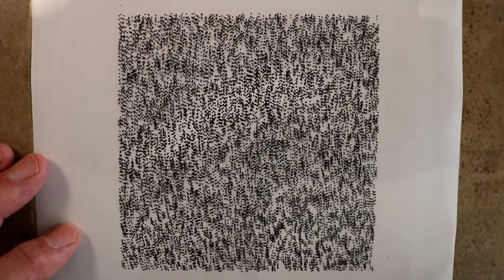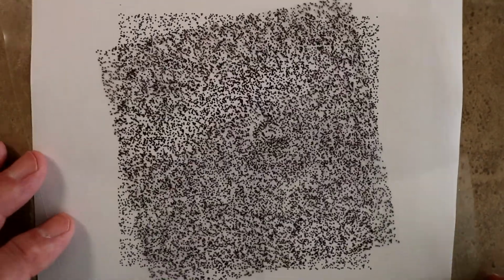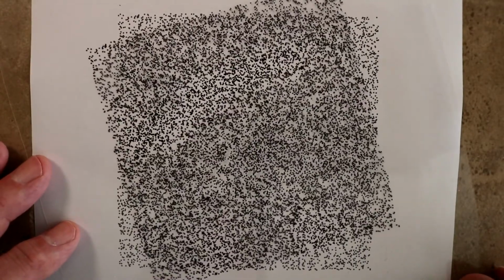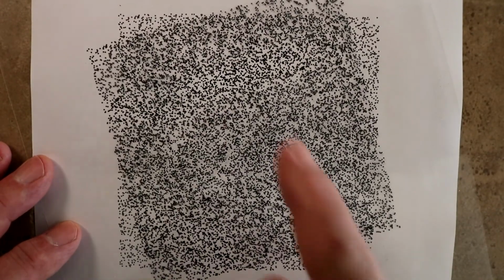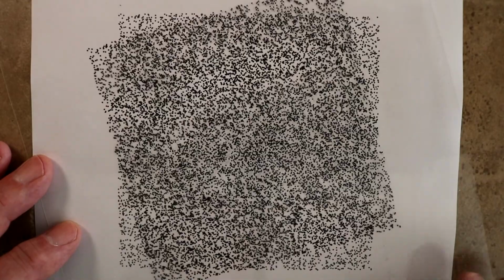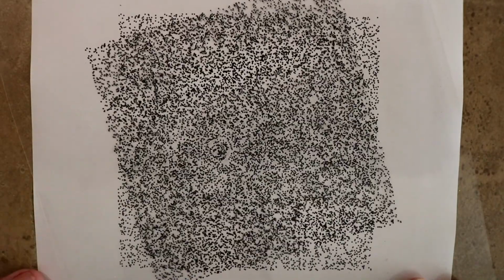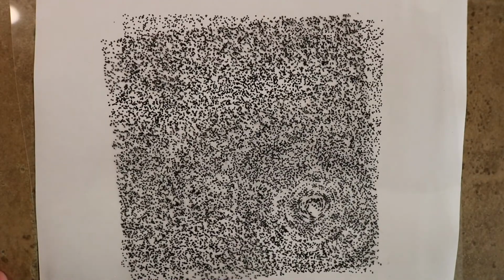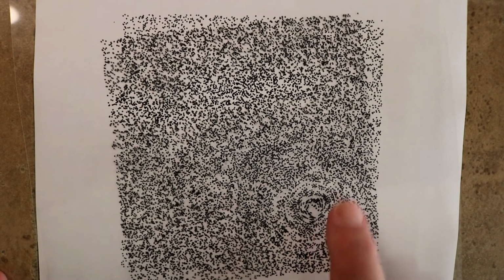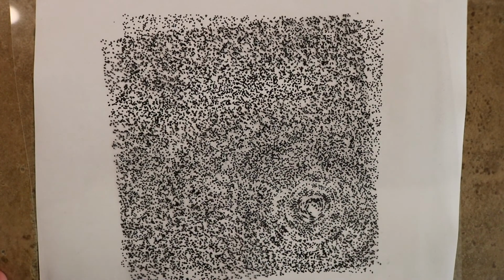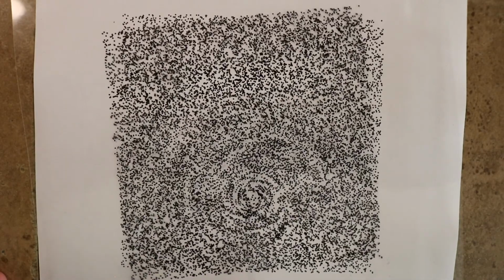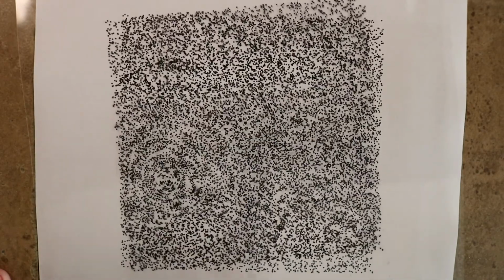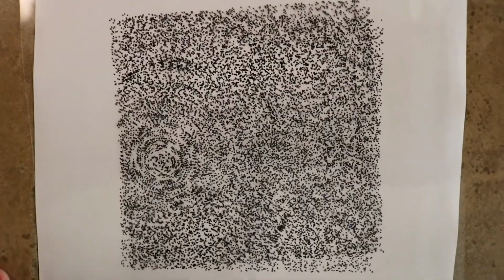Now I'm going to offset it at a little bit of an angle. And right away, I think you can see some circular patterns there. Come back to a small angle here. Now you see like a central circle right here with other circles around it. I'm going to go up just a little bit and look what happens. That thing goes over here to the left.